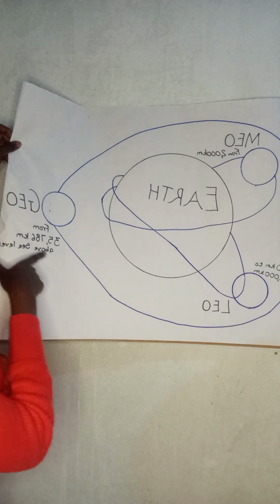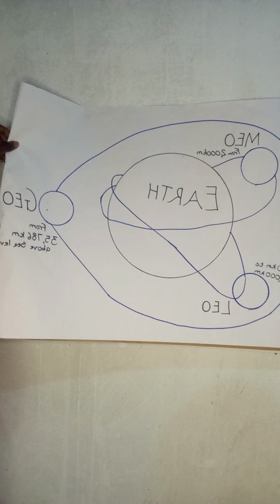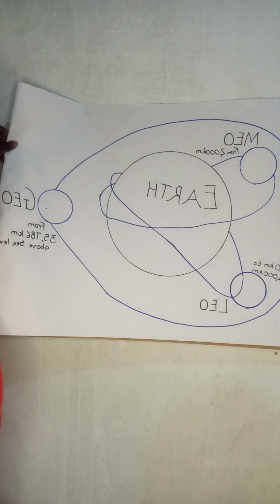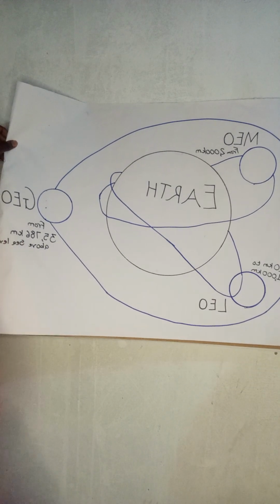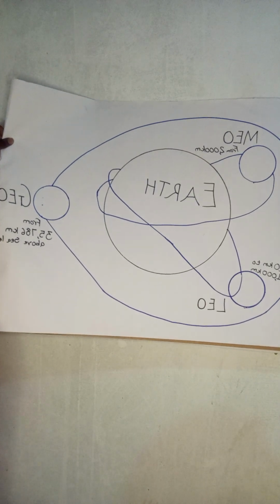It starts from 35,786 kilometers above sea level, so it's really far away from the Earth's surface. And under the GEO is where we find the communication satellites, right? So that's basically the three kinds of orbits found around in space. We had the LEO, the low Earth orbit, which is located less than 1,000 kilometers from the Earth.